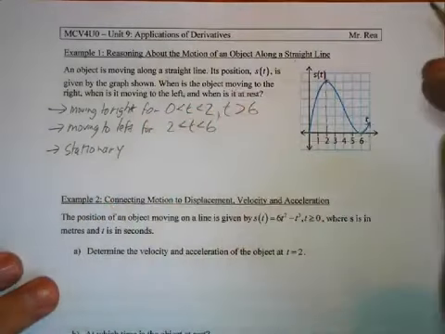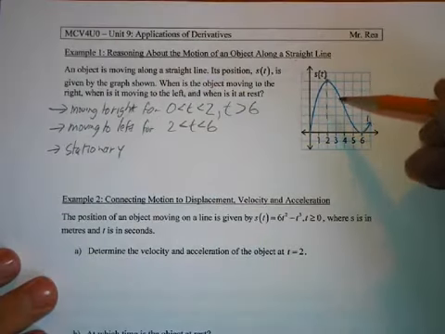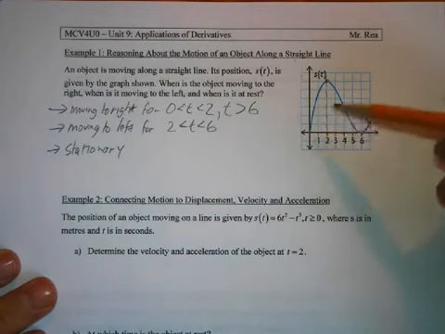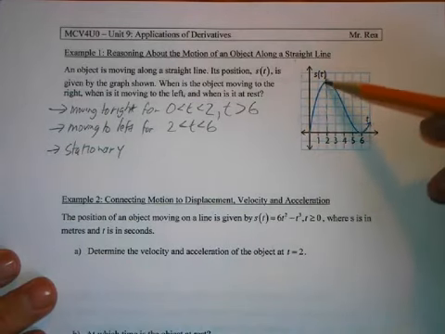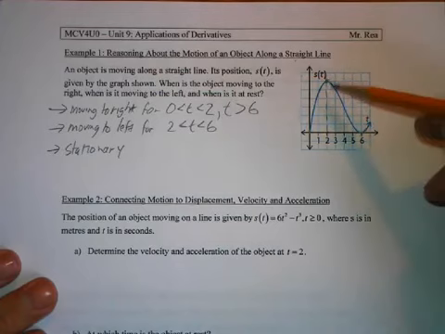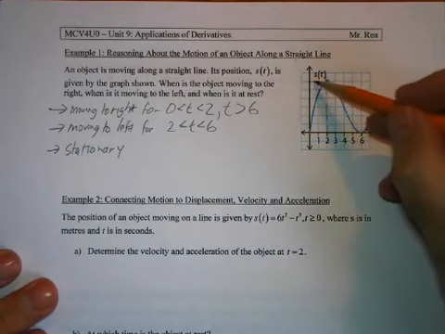And the last part, when is it stationary? You could think about it as changing directions. At what time did it go from moving to the right to moving to the left, or vice versa? You can see that that's happening here, at a local maximum or a local minimum down here. It's changing direction. But it's also good to think where the tangent is horizontal.